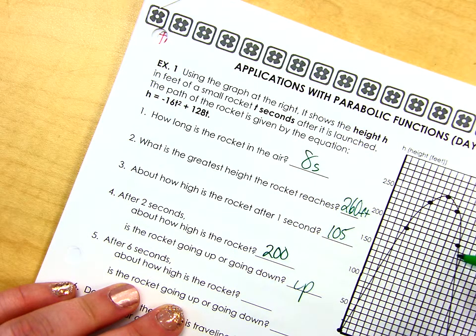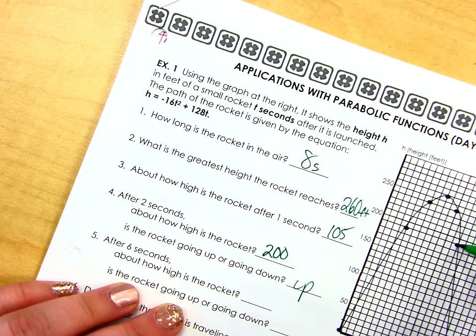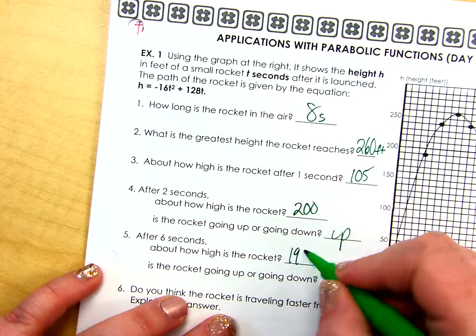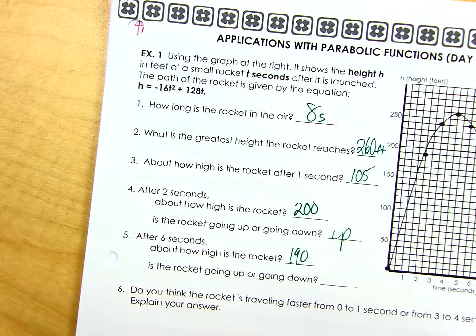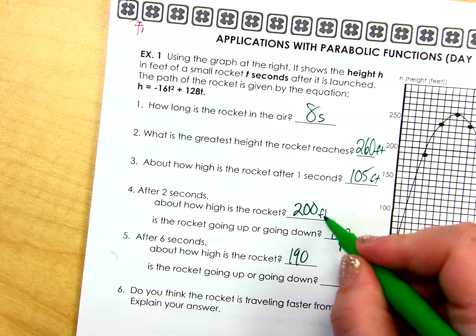6 seconds, how high do we think we are? I think we're just under. I'd say 190 there. And are we going up or down? Oh, and I've been neglecting my units.